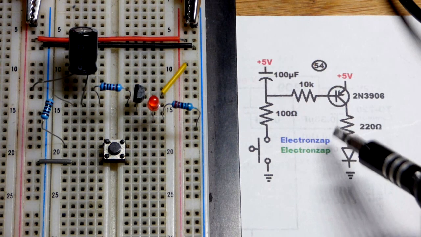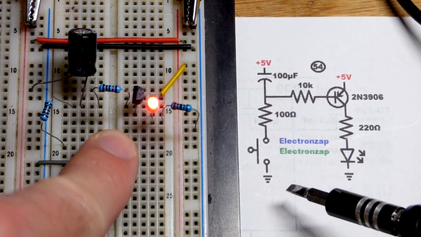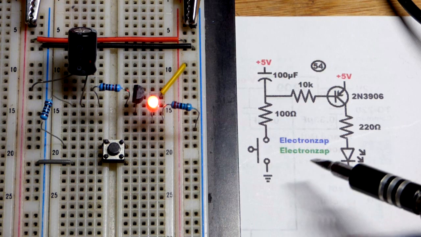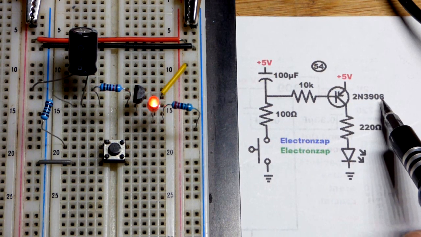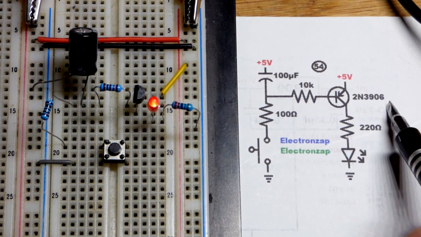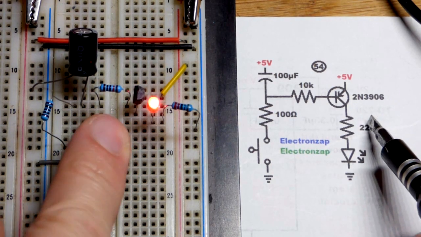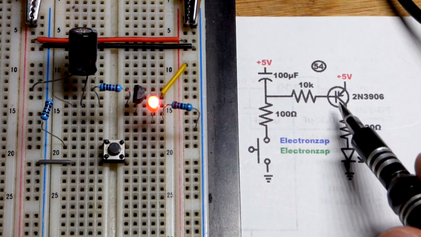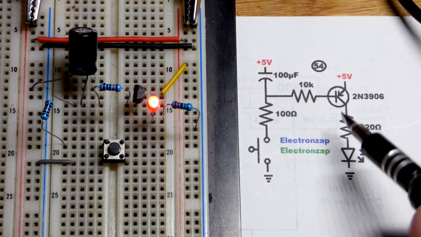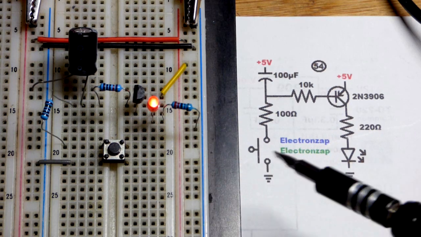So now in this video, we're going to make a circuit with a light that fades off. Again, last video was the NPN bipolar junction transistor. Now we're using the PNP bipolar junction transistor, the 2N3906. So you can make the same circuits with the PNP bipolar junction transistor as the NPN bipolar junction transistor. So you see it fading now.